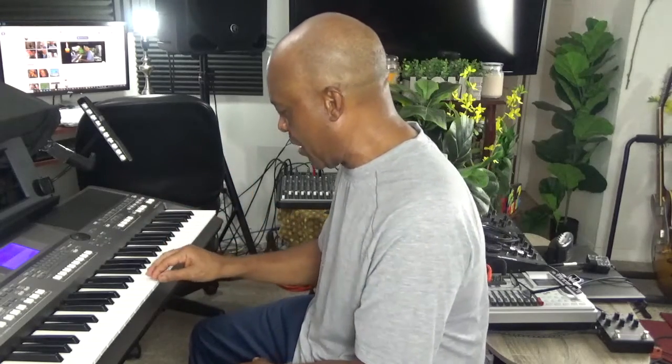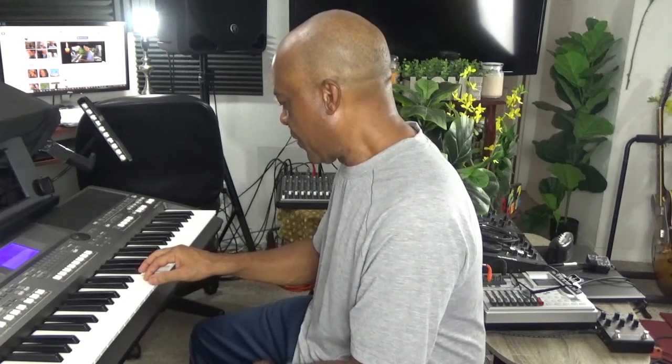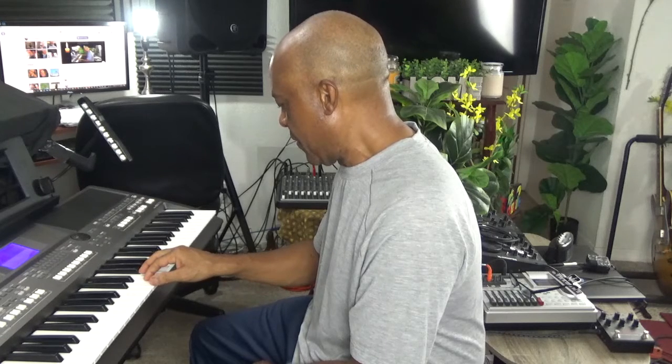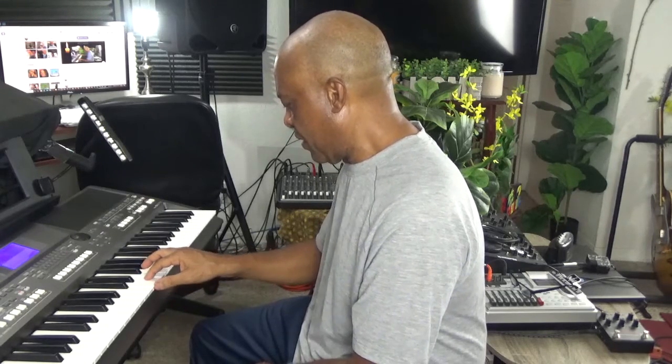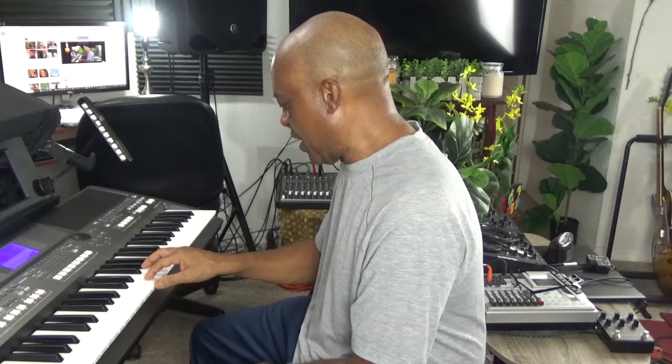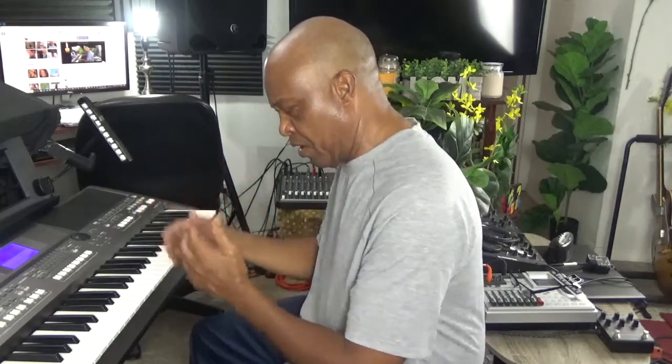So that means if I'm going to play this chord, which is C major 9, and I want to make the progression more interesting, I want to use the chromatic approach to lead to the target chord, which is C major 6.